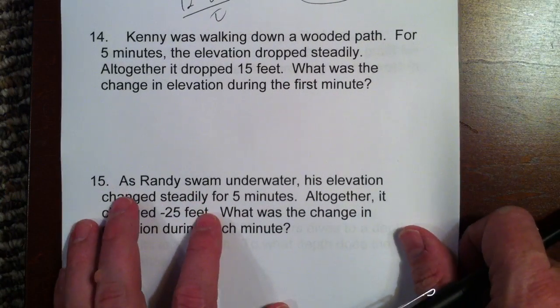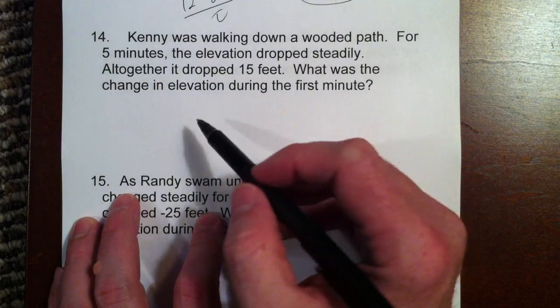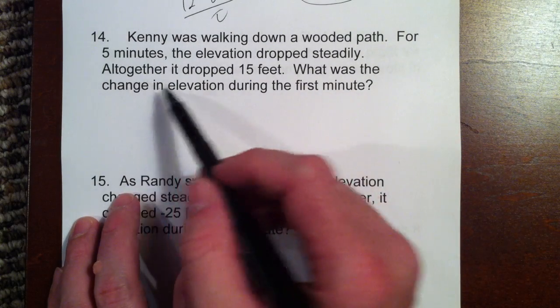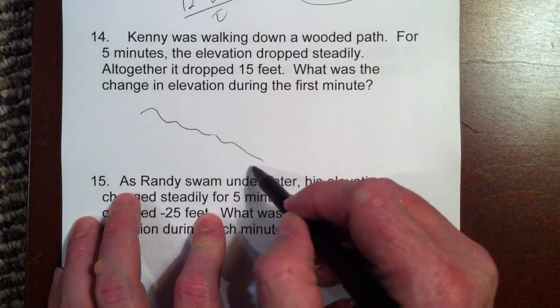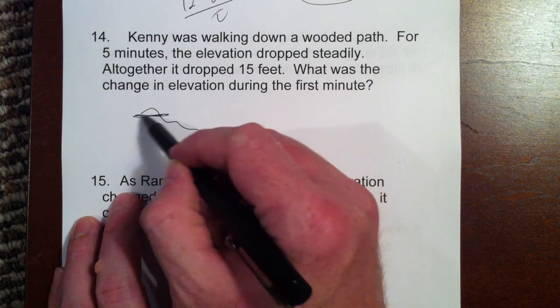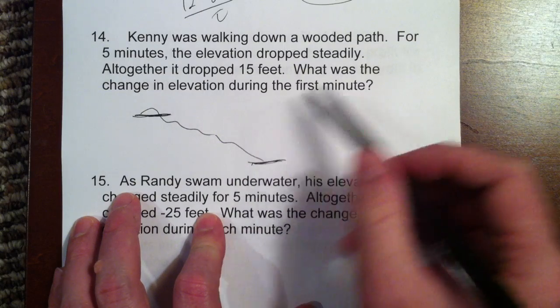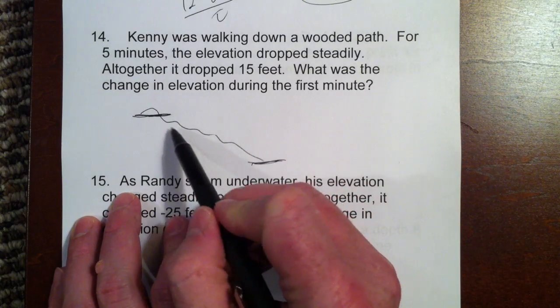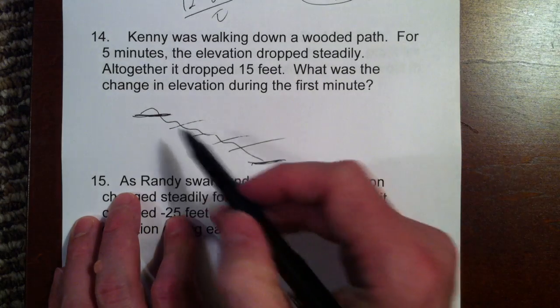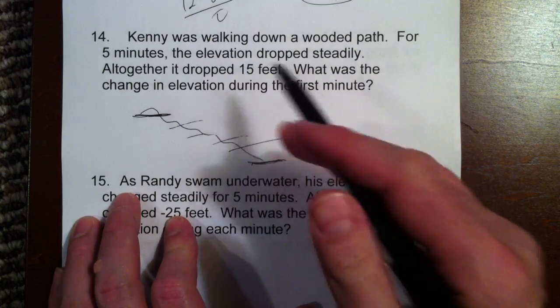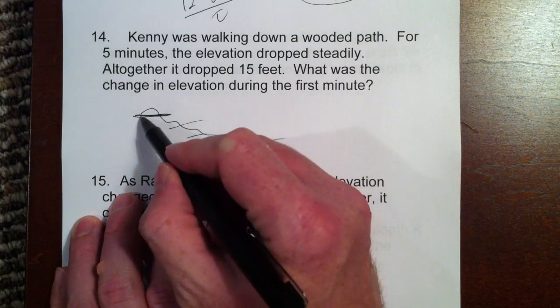Ken was walking down a wooded path for 5 minutes. The elevation dropped steadily. Altogether, it dropped 15 feet. So he's walking down this wooden path. The elevation drops. And again, this is a good idea for us to draw a picture. For 5 minutes. It's going to be sectioned off 5 minutes, 1, 2, 3, 4, and 5. Altogether, it dropped 15 feet.